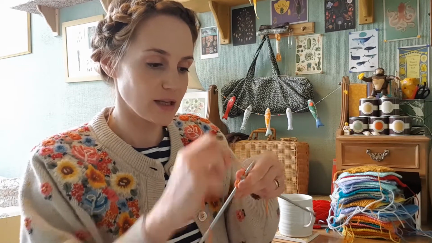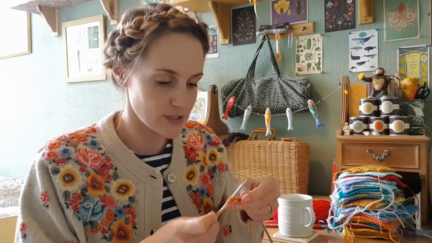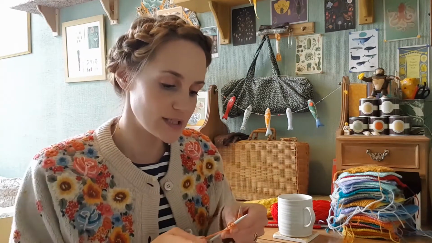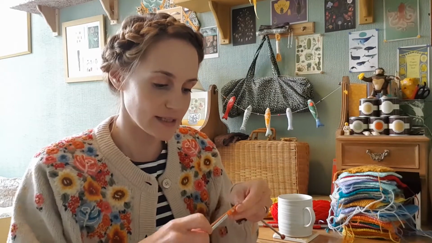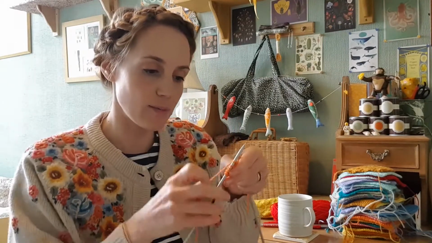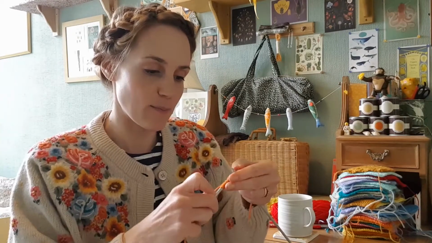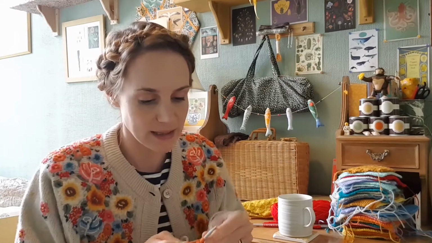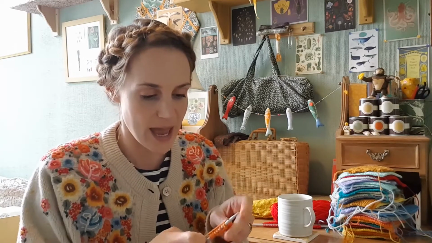So putting the needle up through the front of the stitch in the way that was demonstrated in my last video. Then you pull it back from the front again round to the back and knit for another 2. And then pull it back to the front again and purl for another 2. So you're basically just repeating this all the way to the end.